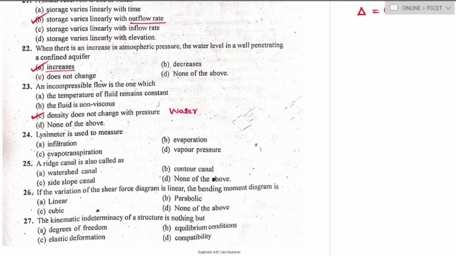Question number 24. Lysimeter is used to measure evapotranspiration. Lysimeter is an instrument used to measure the amount of actual evapotranspiration which is released by plants by recording the amount of precipitation that an area receives and the amount of precipitation lost through soils. So option C is the right answer. Question number 25. A ridge canal is also called as watershed canal.